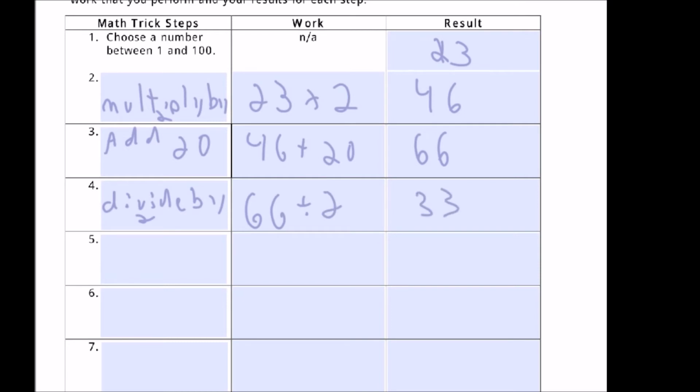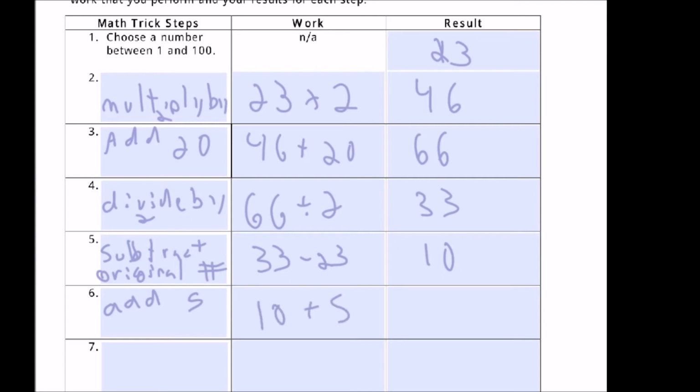And then I'm going to subtract my original number. That sounds an awful lot like the last one. Yeah, I'll add one more step. So subtract the original number. So 33 minus 23 equals 10. And then I'm going to add 5. So 10 plus 5 is 15.